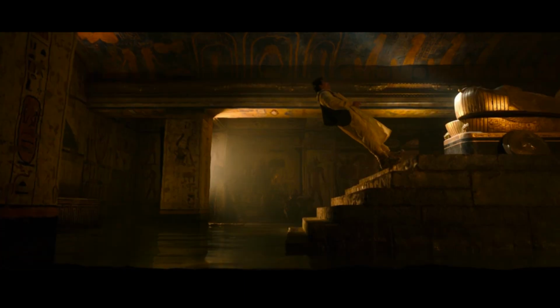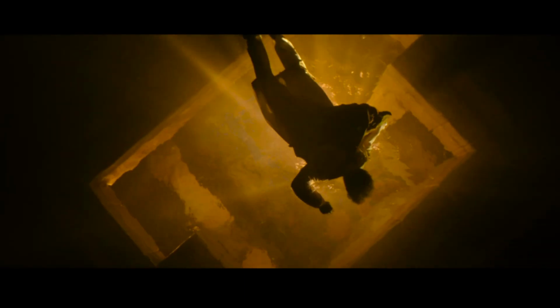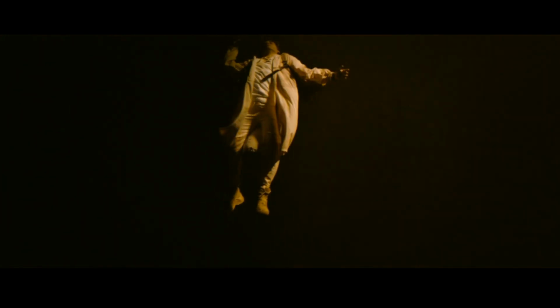He's shot twice by Arthur Harrow, landing in a pool of water and slowly closing his eyes. We see Marc's body flow into the air, going higher and higher into the darkness until a light appears and he fades into it.